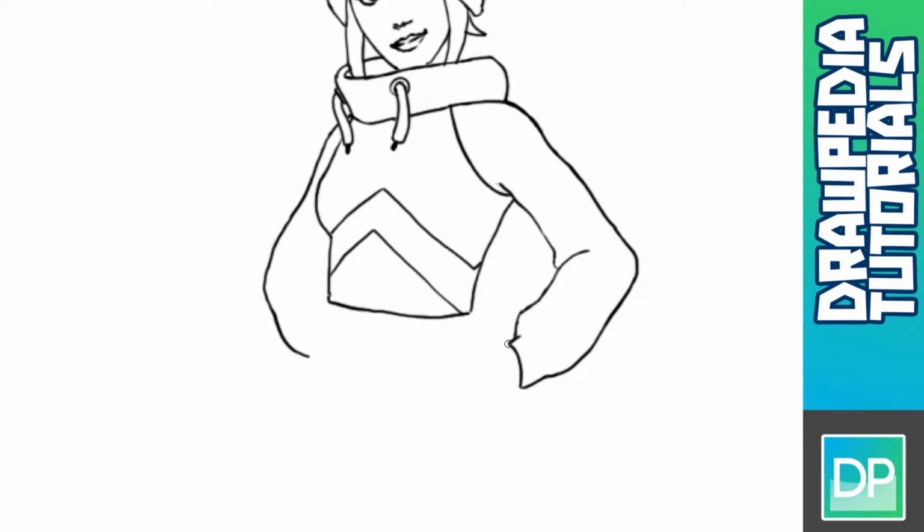Now for her hand on the right, I'm gonna take this point and draw a diagonal line to the waist and turn it sideways and back down with a diagonal line at that point.